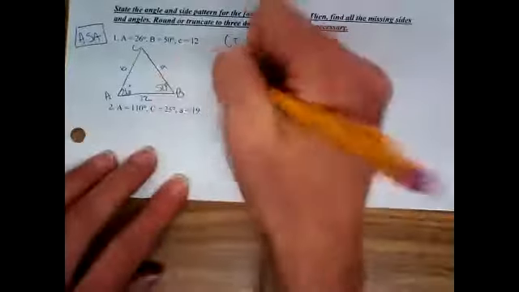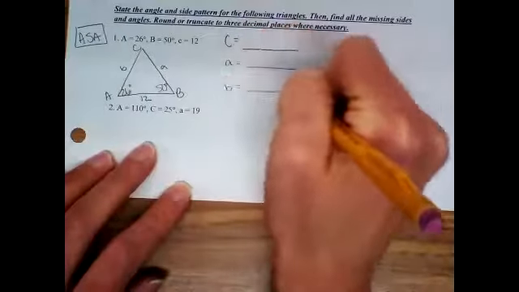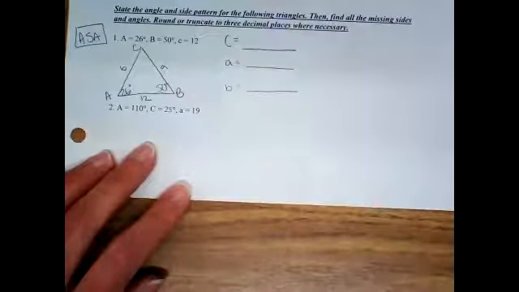Good, why is A going to be smaller? Yeah, that's the smaller angle, and then B. So that's the order we're going to find everything. Got your calculator ready? We're going to do a lot of typing, all right?